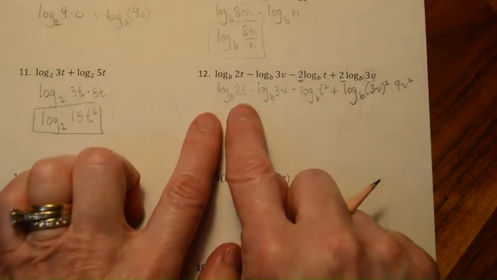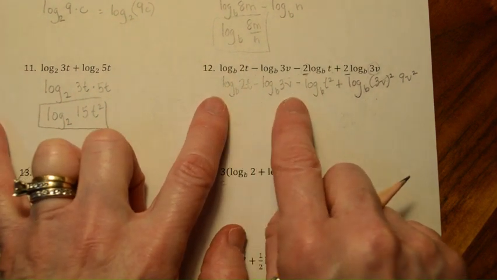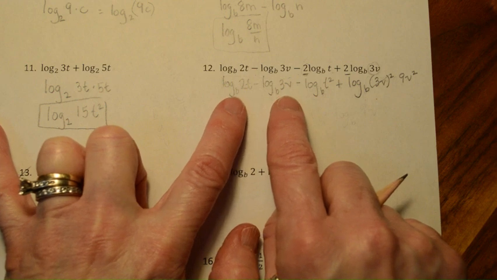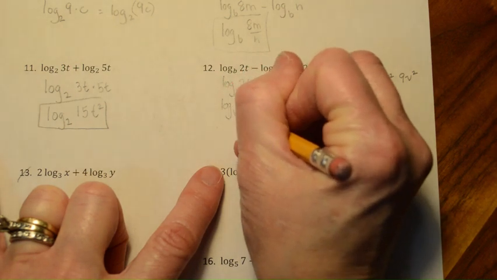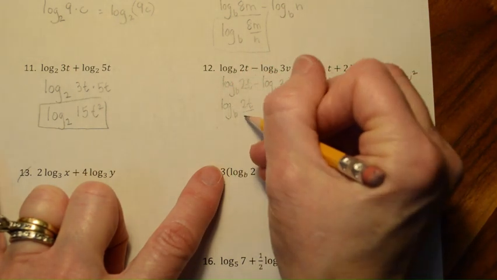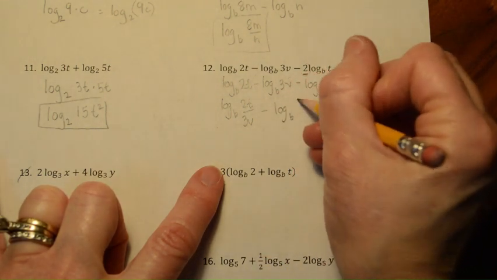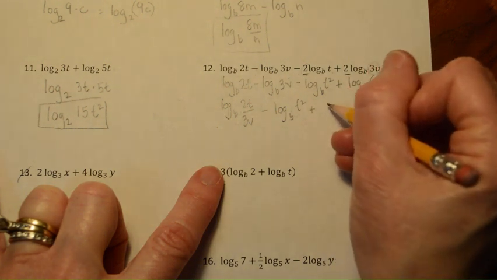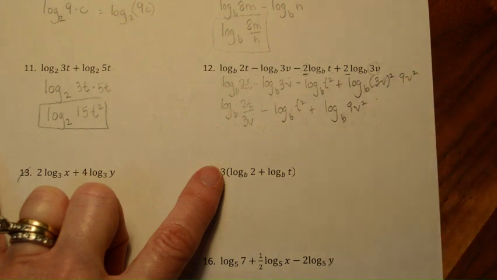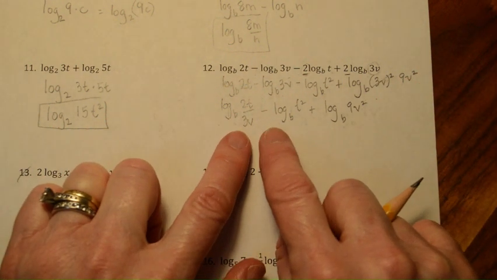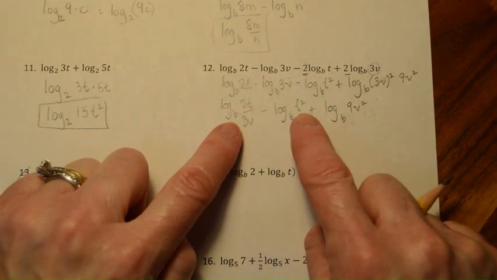Okay, so then let's go back and now just go left to right as we do this. Let's convert this into a quotient. Again, that comes from a difference right there. So we have log base b of 2t over 3v minus log base b of t squared plus log base b of 9v squared. Now, if you're freaking out, thinking that you're going to have to take this quotient and divide it by this, don't worry.